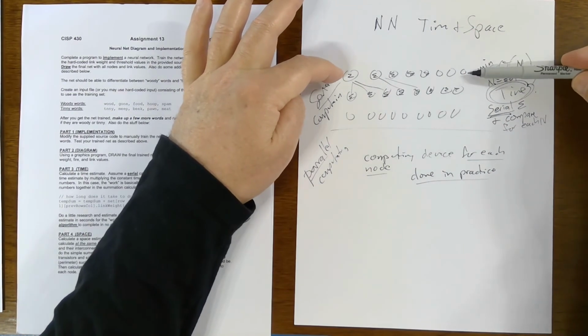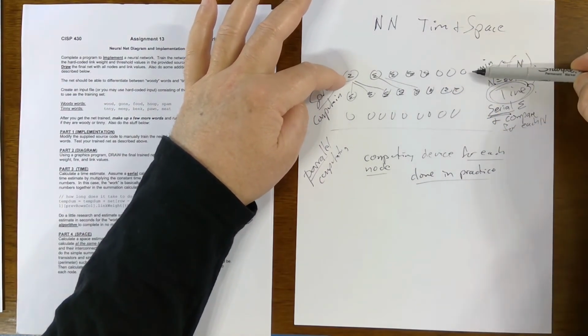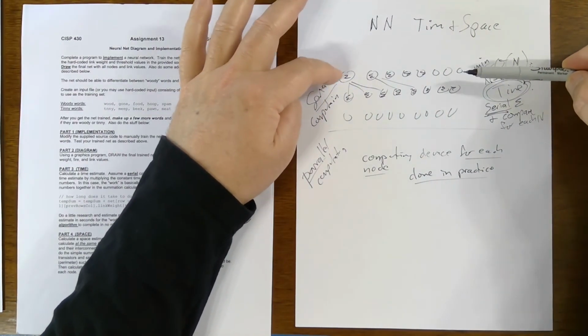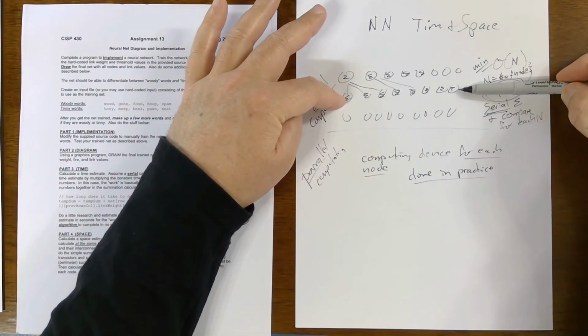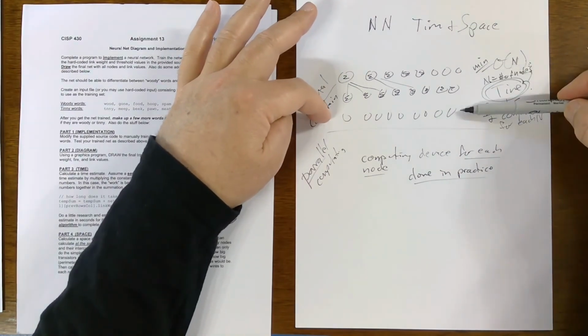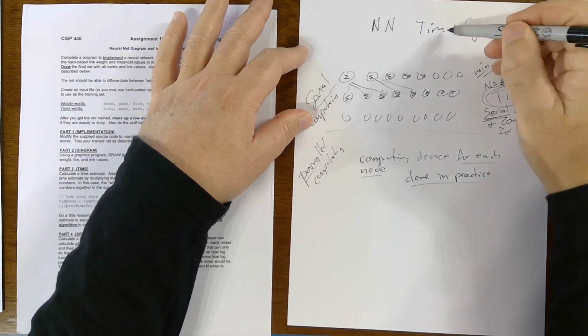For each layer, you want a processor for each one of these nodes, so that the whole layer can be calculating at the same time. You still have to wait for that layer to finish before you can go to the next layer. But like I was saying at the beginning of this lecture, there are only about 6 layers. Okay, so that's what I'm talking about in time complexity.